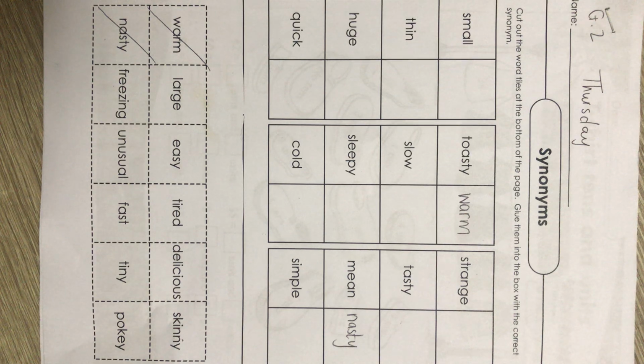We had tasty weather yesterday. We had huge weather yesterday. We had sleepy weather yesterday. It has to have the same meaning. It can't just fit. It needs to have the same meaning. Unusual weather means the weather was weird. Quick weather yesterday. Cold weather yesterday. Or simple weather yesterday?